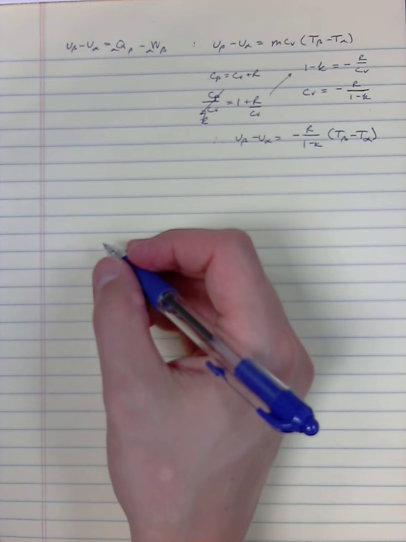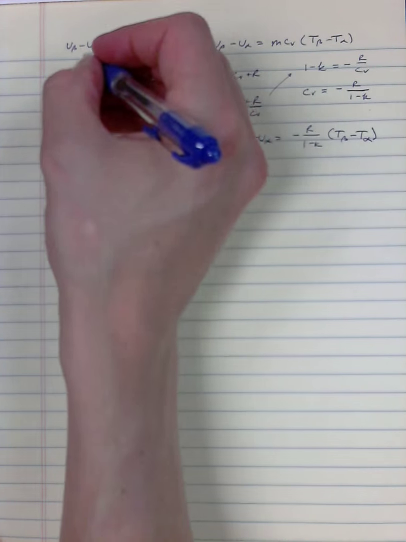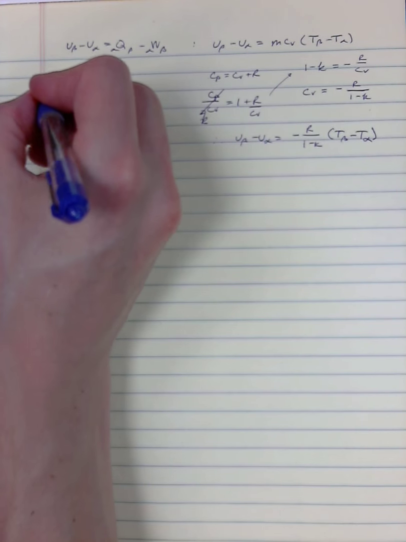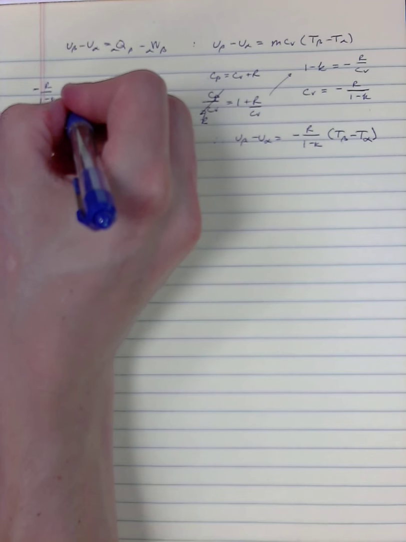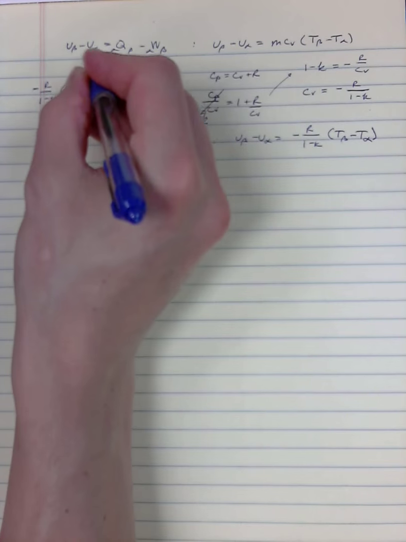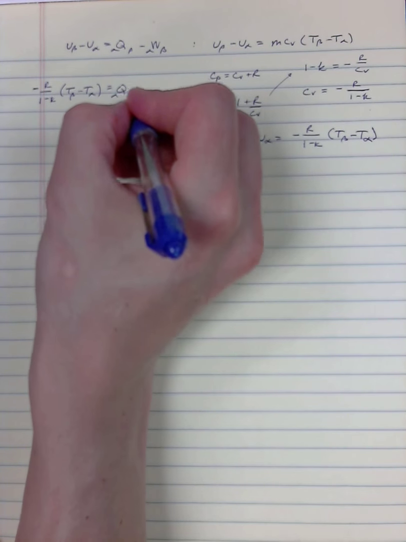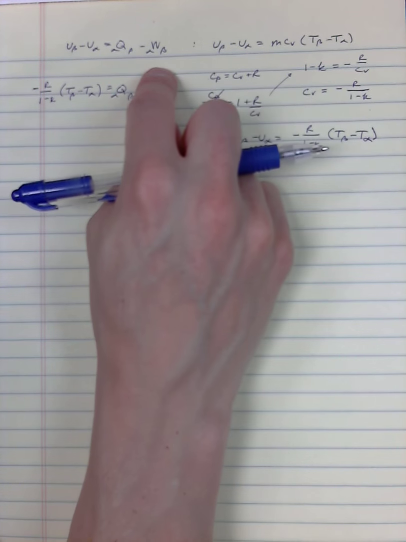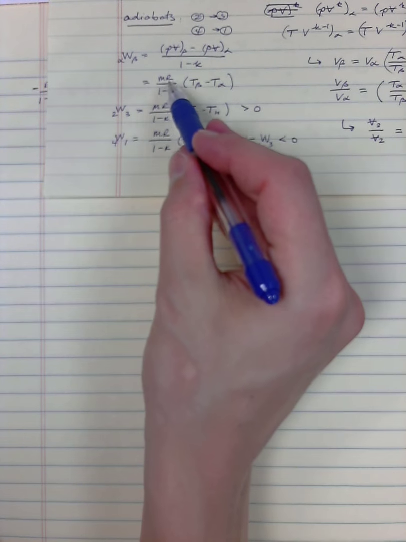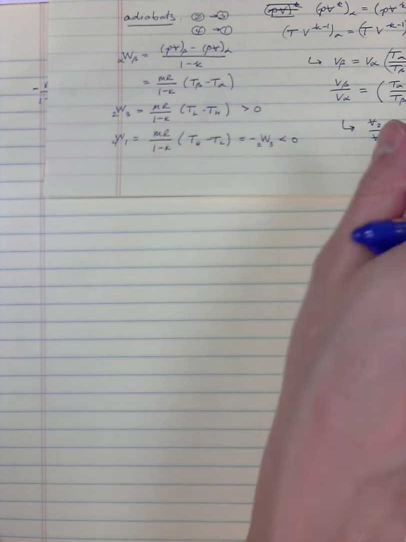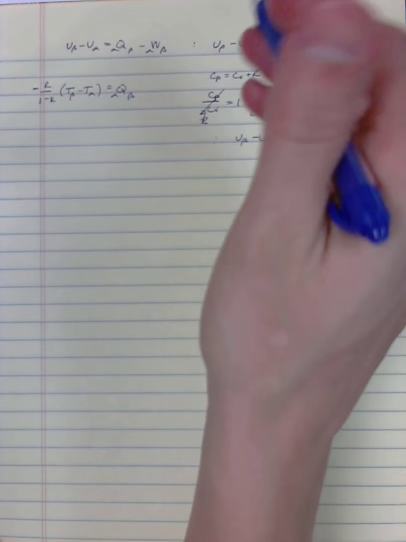Let's plug this stuff in. So we're going to plug this in for this guy. It's going to be minus R over 1 minus k times T beta minus T alpha equals Q alpha to beta minus W alpha to beta. And what's W alpha to beta? W alpha to beta, as we found before, is just mR over 1 minus k. Let's go ahead and plug that in.